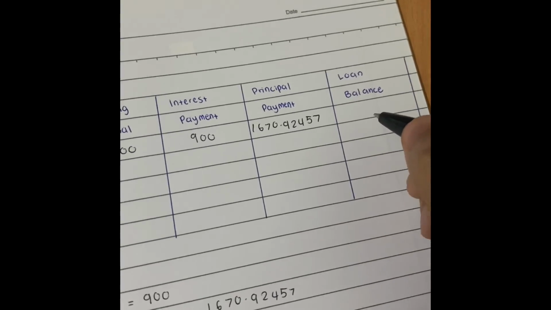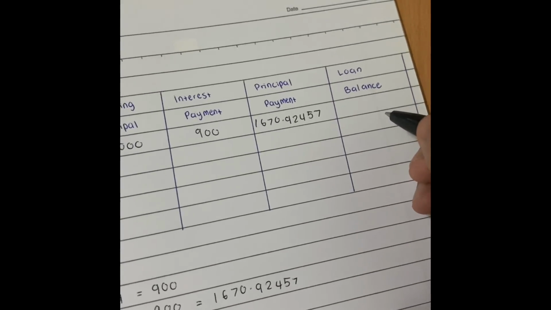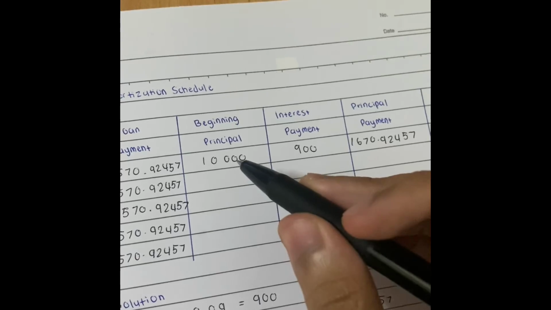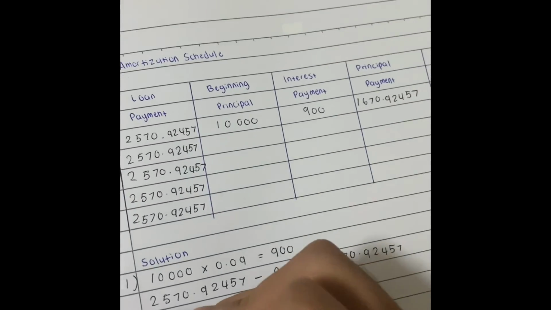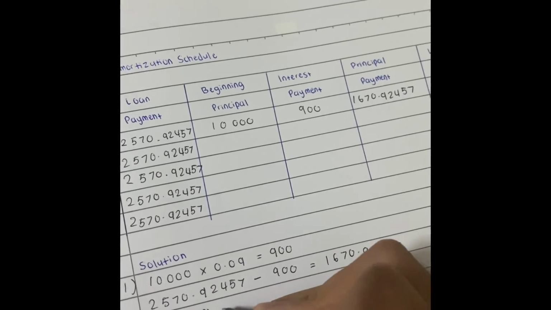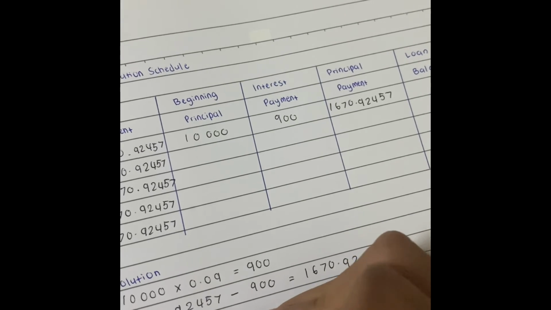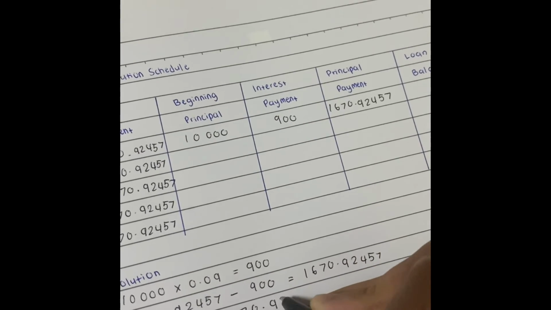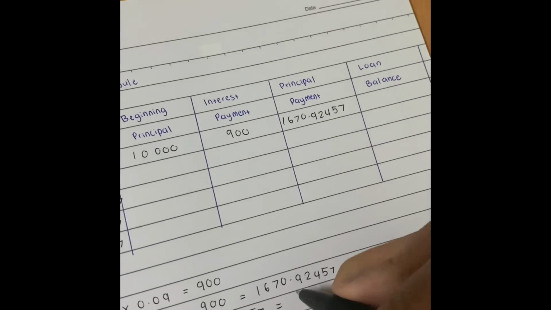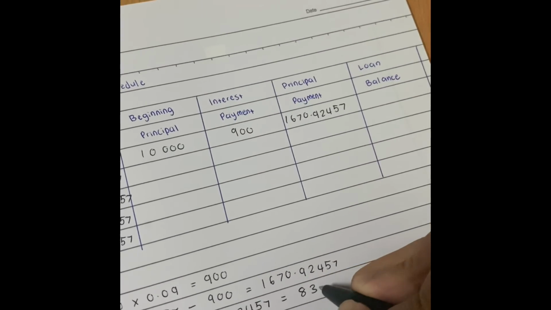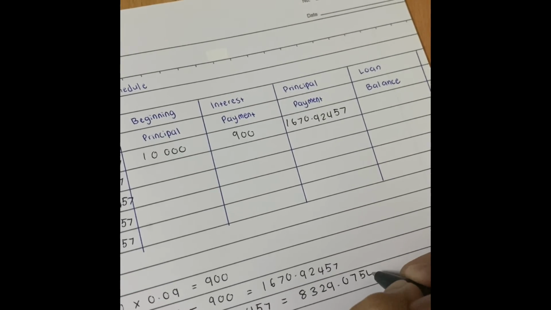To determine the loan balance, we just need to subtract the principal payment from the beginning principal, which is 10,000 minus 1670.92457. So we will get 8,329.07543.